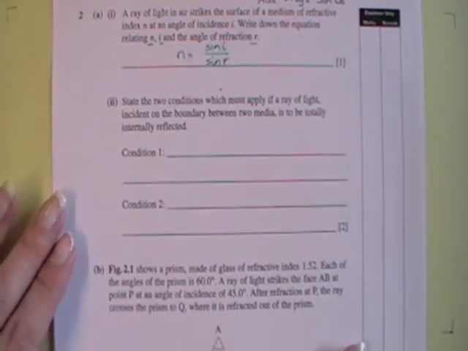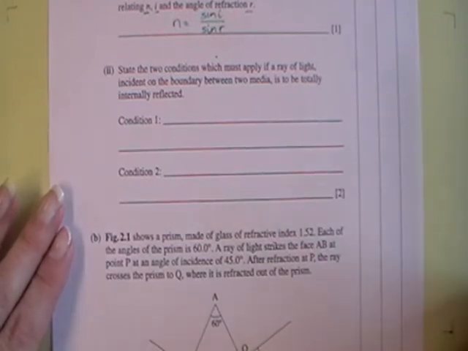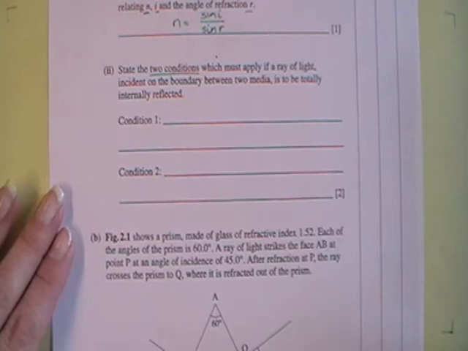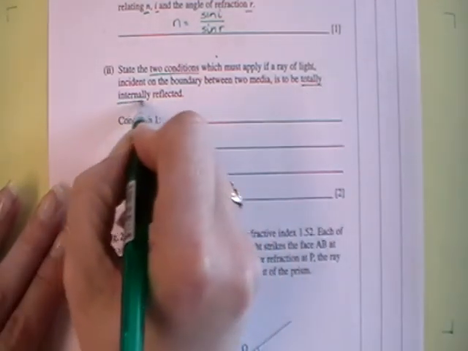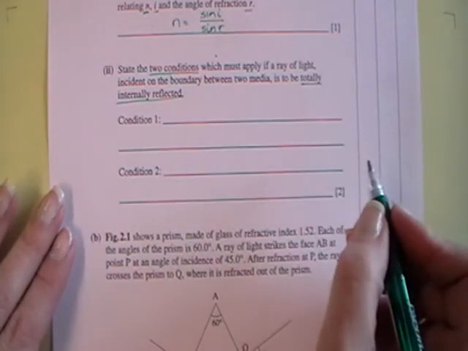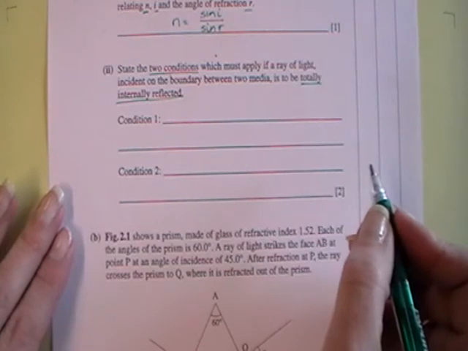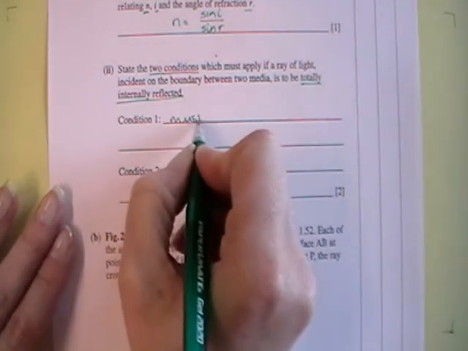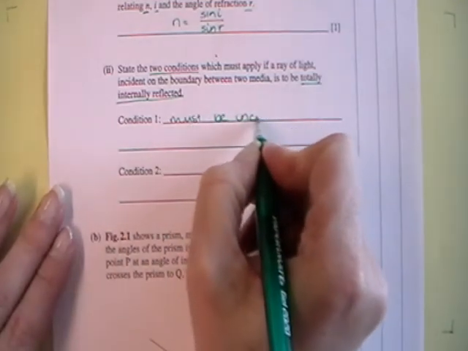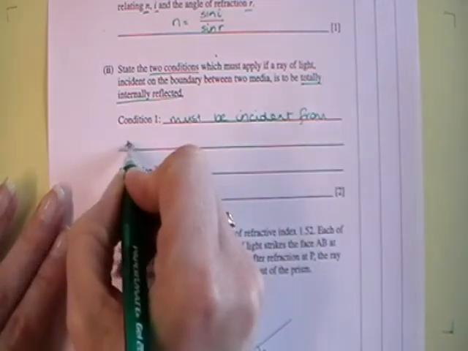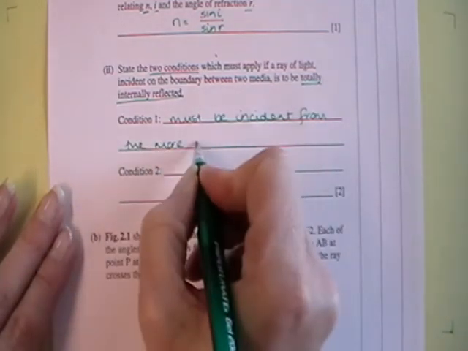Very straightforward. Part 2. State the two conditions which must apply if a ray of light incident on the boundary between two media is to be totally internally reflected. Well, firstly, the ray of light must be incident from the more dense medium.